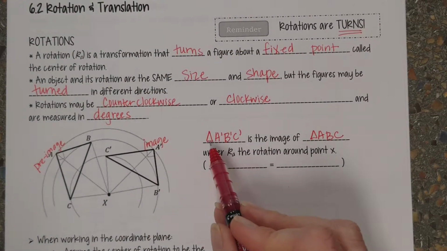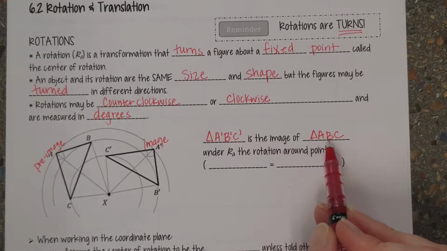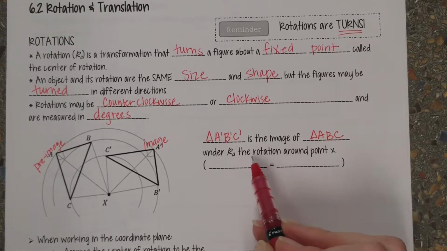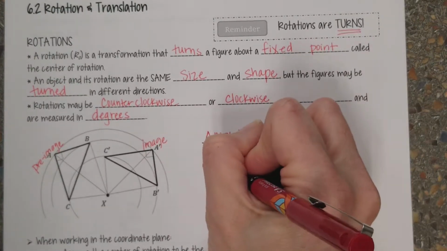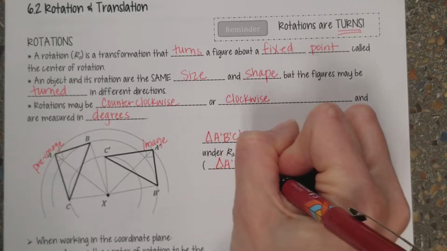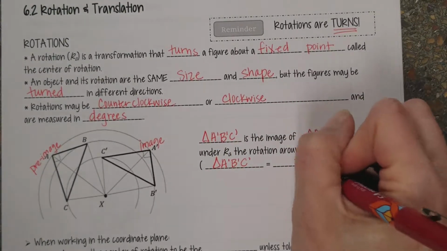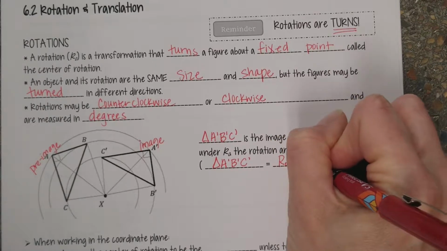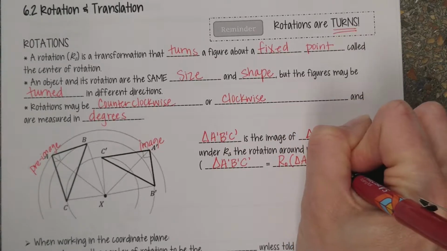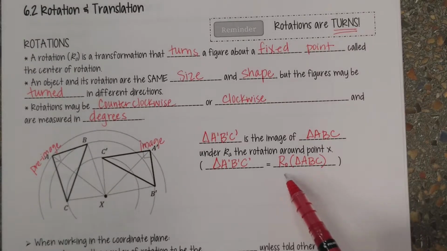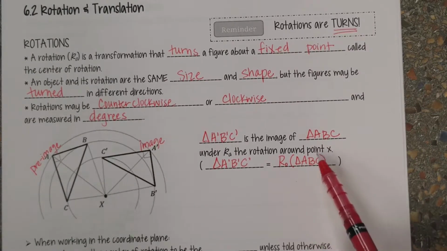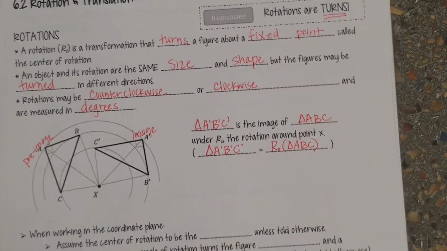Triangle A prime, B prime, C prime is the image of triangle ABC under the rotation around point X. An even simpler way to write that is that triangle A'B'C' is equal to the rotation of triangle ABC. These are just quick little notations. If you were to see something like this, you would know that this is a rotation of this triangle. Normally it would have some numbers down here that would tell you how much it's rotating.